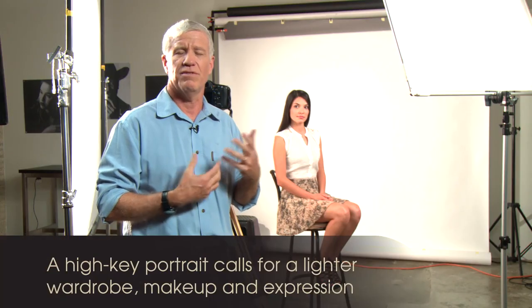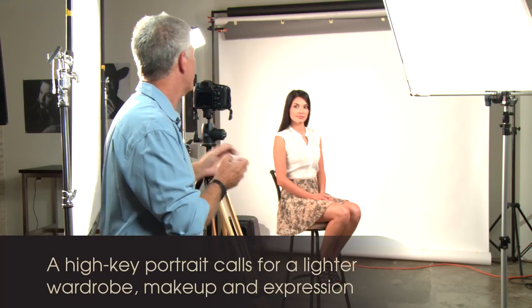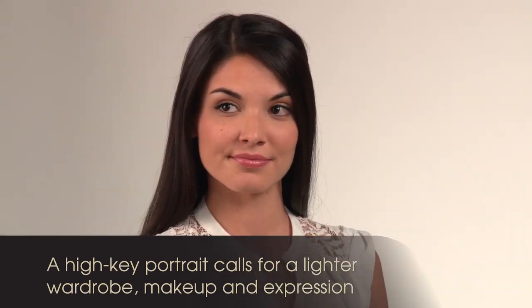It would be a kind of a jarring contrast. So in this situation, we've got Victoria in a nice light colored blouse. Victoria's makeup is light and airy instead of darker and more dramatic. And basically, we've got a photograph, or a photograph in the making, that's going to be all about light.